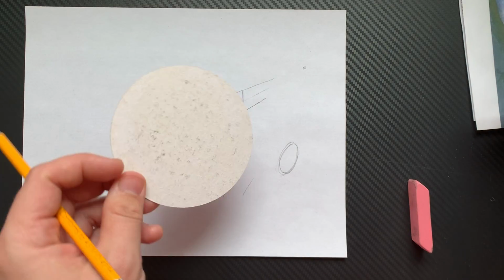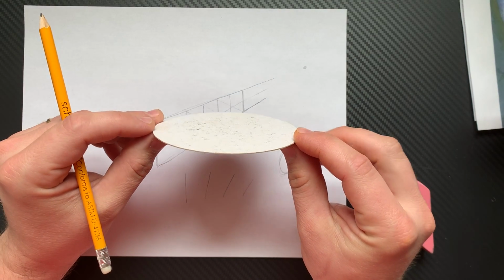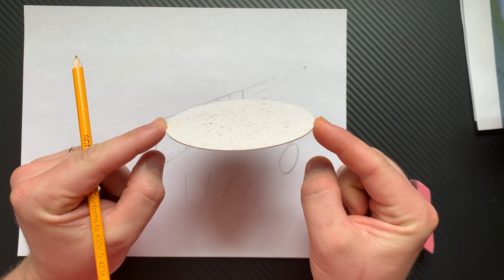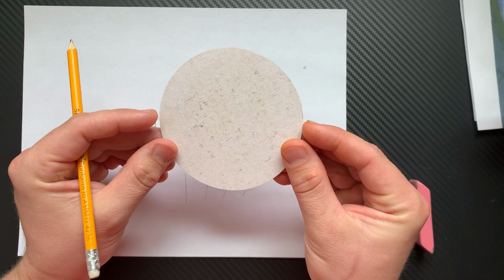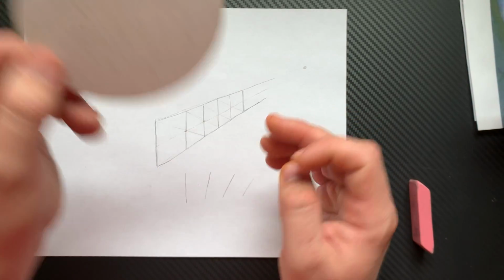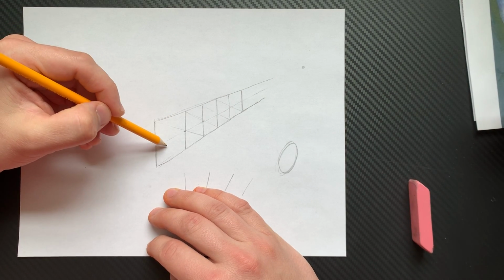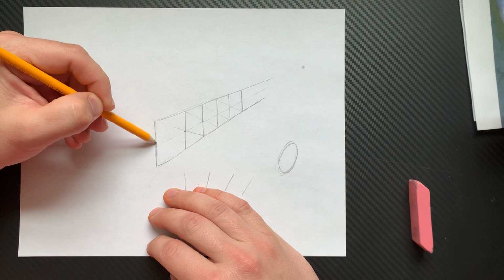Let's take this coaster for example. Look at it straight on and it's a circle. Look at it at an angle and you see an ellipse shape. Same with wheels when they're facing away from us. The side of the wheel looks like an ellipse. And you know that the ellipse of the front wheel goes in this box.